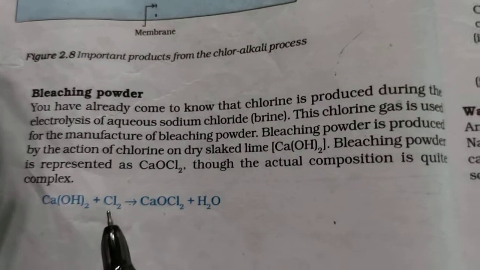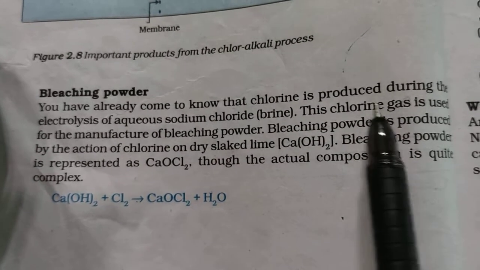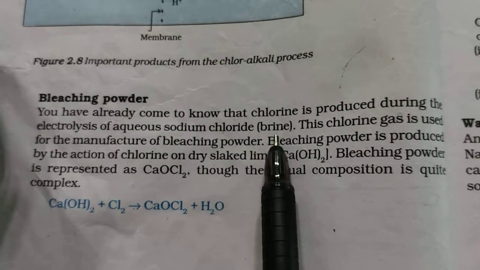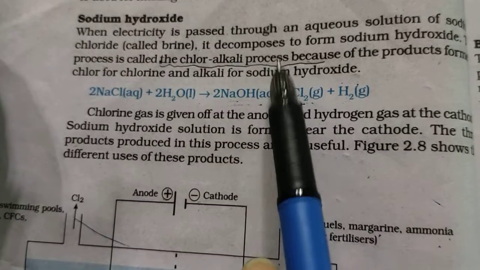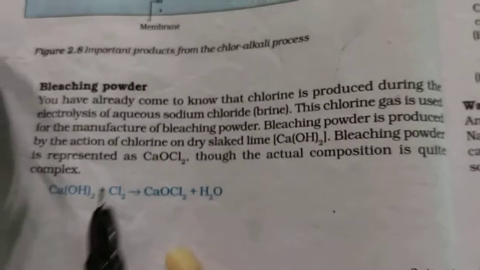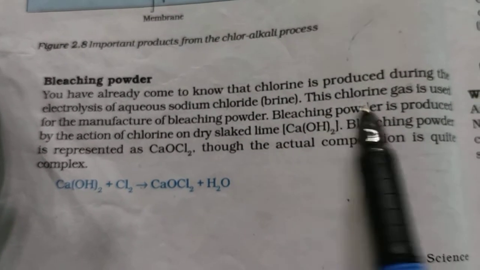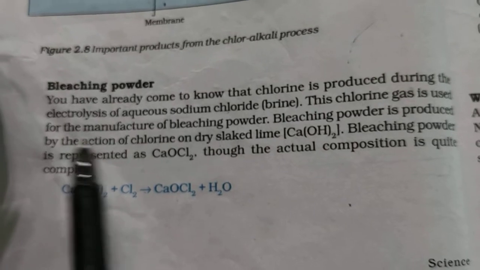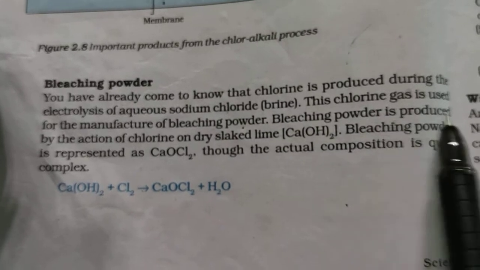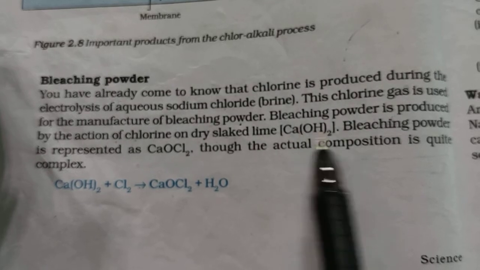Next, bleaching powder. You have already come to know that chlorine gas is produced during the electrolysis of aqueous sodium chloride, that is, brine. This chlorine gas is used to prepare bleaching powder, by reacting with calcium hydroxide. Bleaching powder, known as calcium hypochlorite, is produced by the action of chlorine on dry slaked lime. Slaked lime means calcium hydroxide.